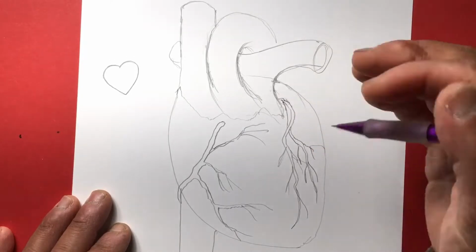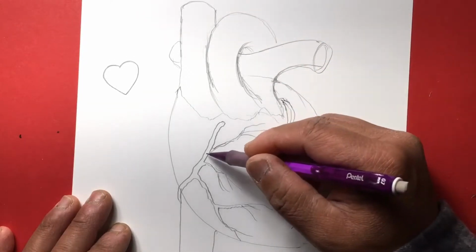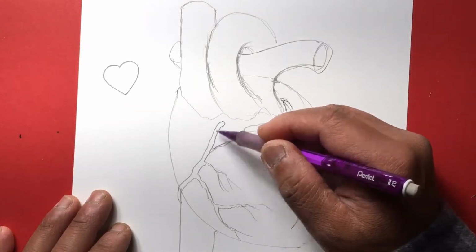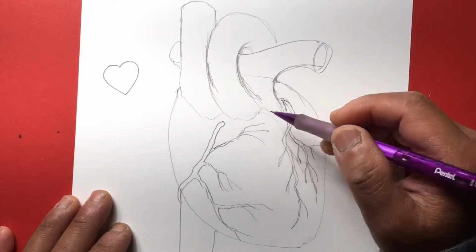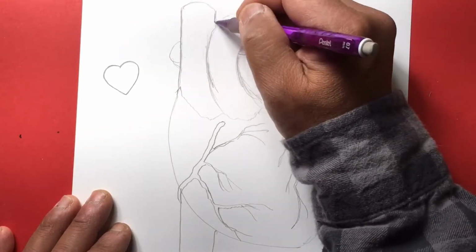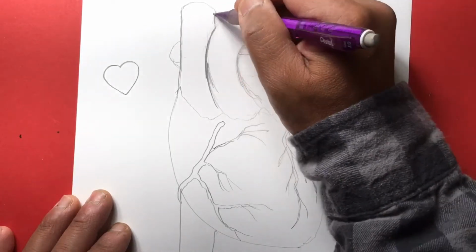So when people have a heart attack, it's these arteries that clog up full of fat and prevent good oxygen from reaching the heart. When the heart doesn't get enough oxygen, that's when a person has a heart attack.